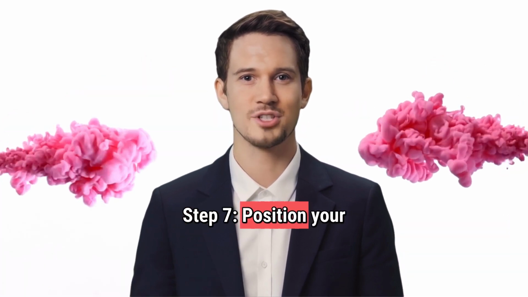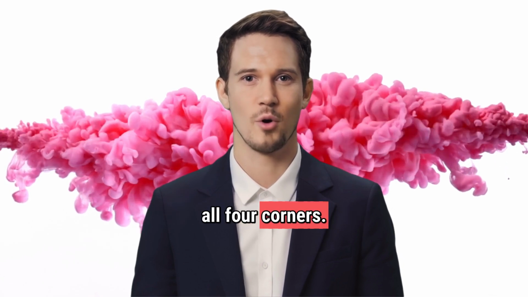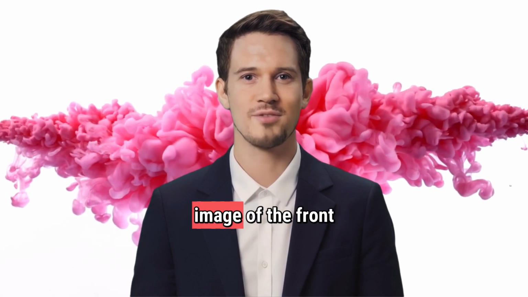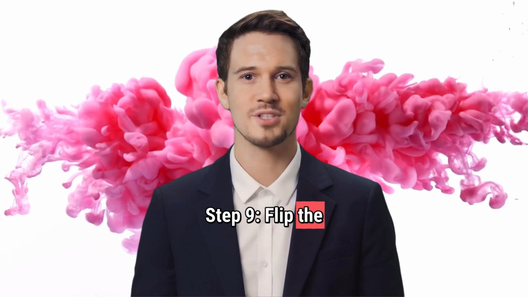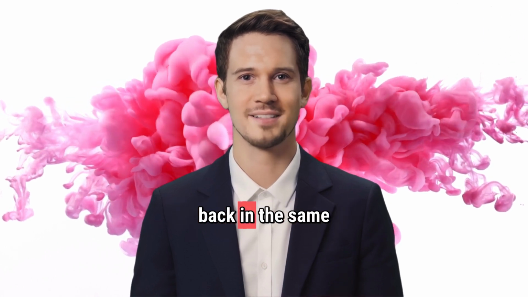Step 7. Position your phone's camera over the front of the check, ensuring good lighting and a clear view of all four corners. Step 8. Capture the image of the front of the check when the app indicates proper alignment. Step 9. Flip the check over and capture an image of the back in the same manner.